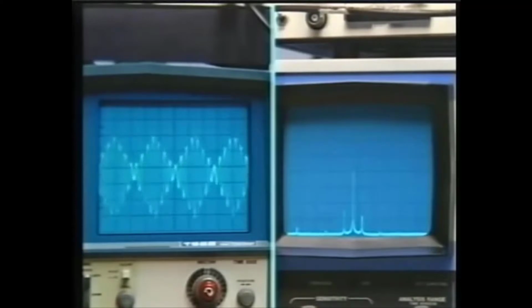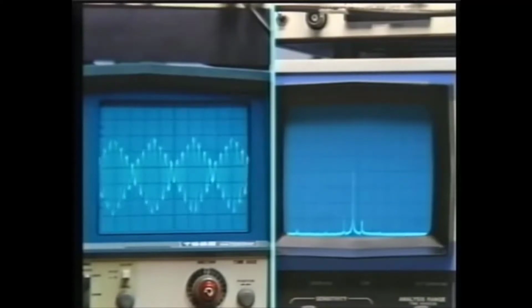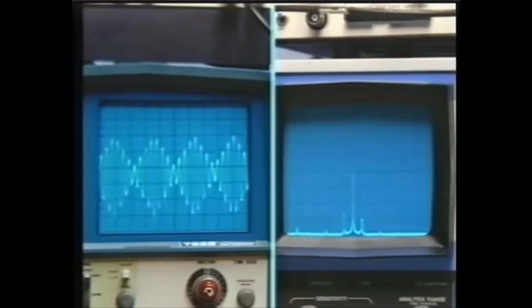Another thing that can be varied is the amplitude of the modulating signal. I'll make it smaller. You'll see the sidebands go away until finally we have a pure sinusoidal carrier. As I bring them back in, again, this is triangular. There would be harmonics there that maybe are a little hard to see in the spectrum analyzer.